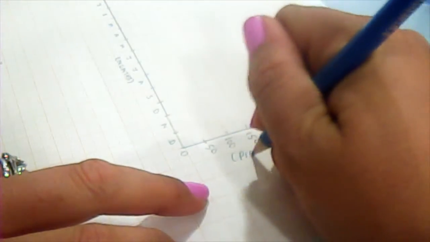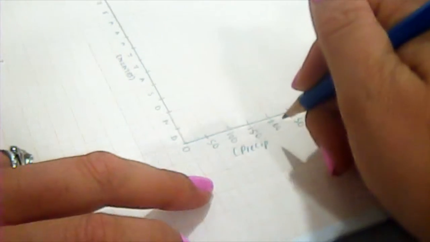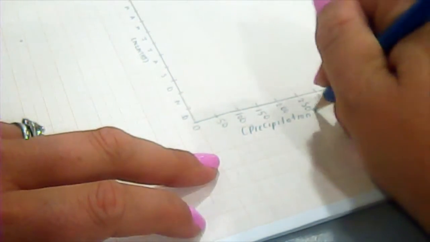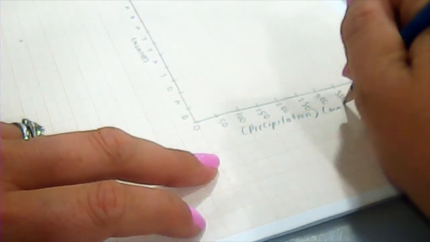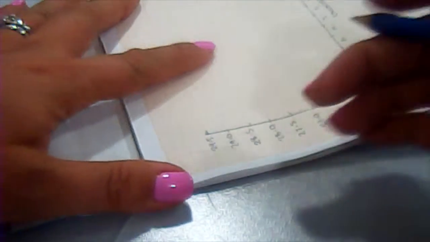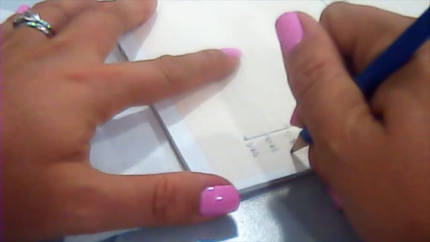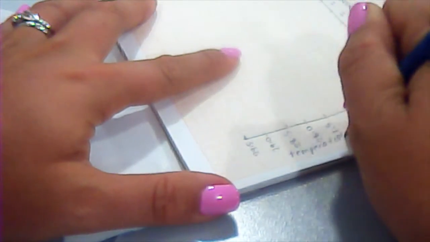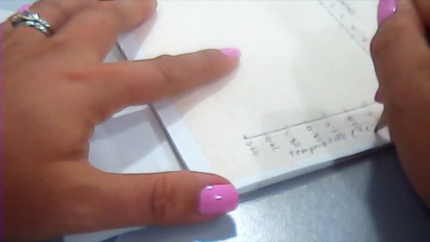Then just take care to make sure that you label your axes. So this one will be my precipitation on the right hand side, and that's in millimetres. And then on my left hand side I will label my axis for the climate or for the temperature, and that one is measured in degrees centigrade or Celsius.